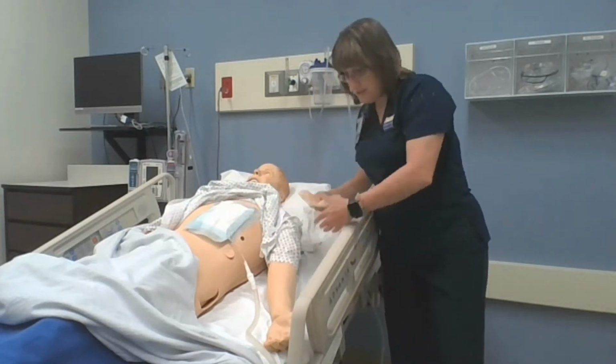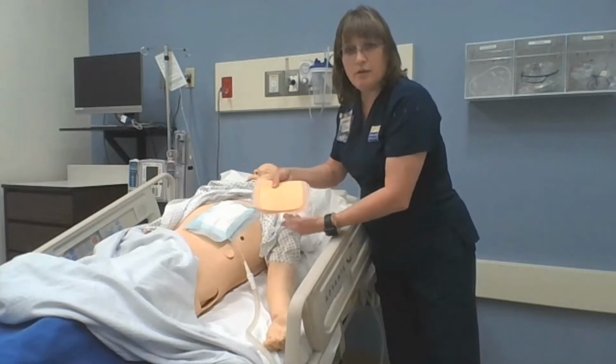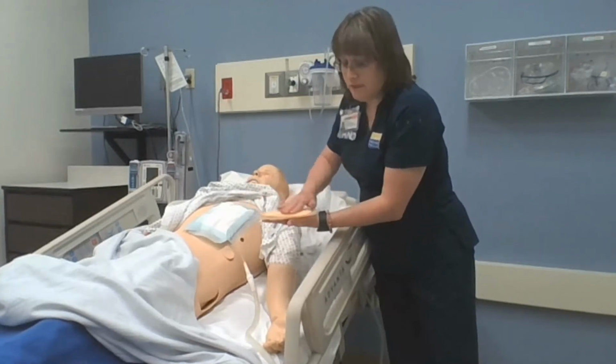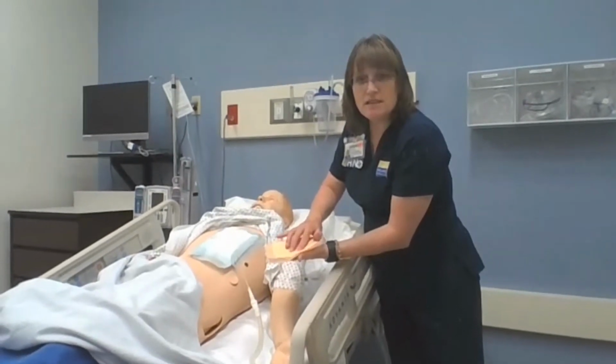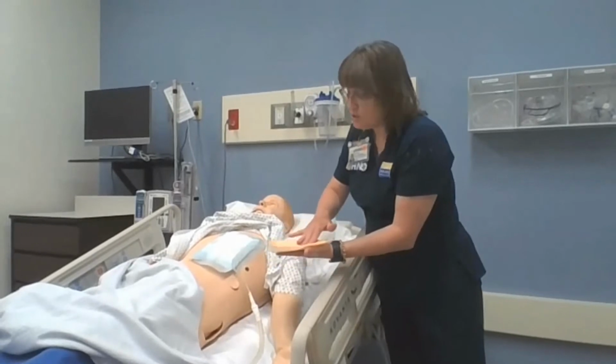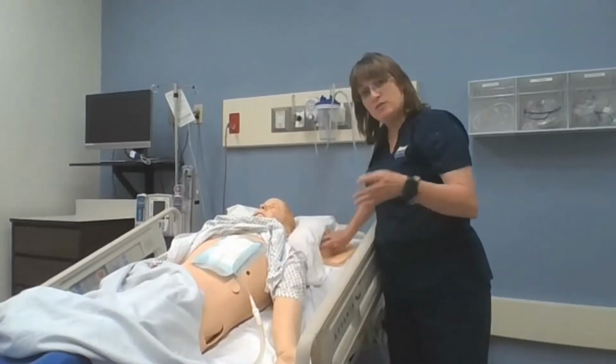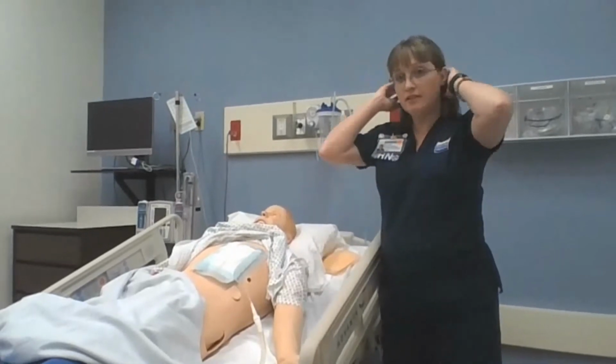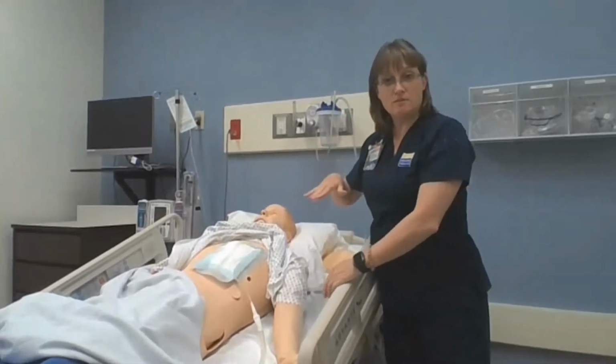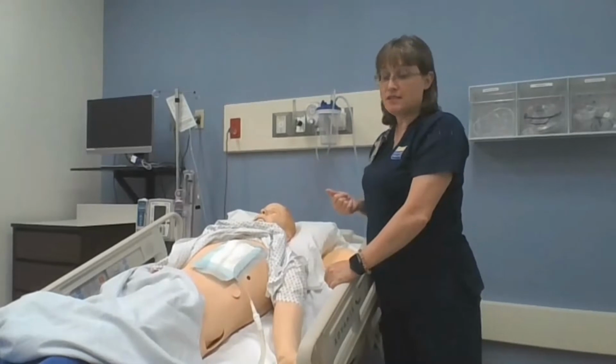Now, subcutaneous emphysema. When you guys come back out to the sim lab, I want you to feel this. It feels like Rice Krispies under the skin, okay? It truly does. It sounds like crepitus, but it feels like Rice Krispies, so we call it subcutaneous emphysema.